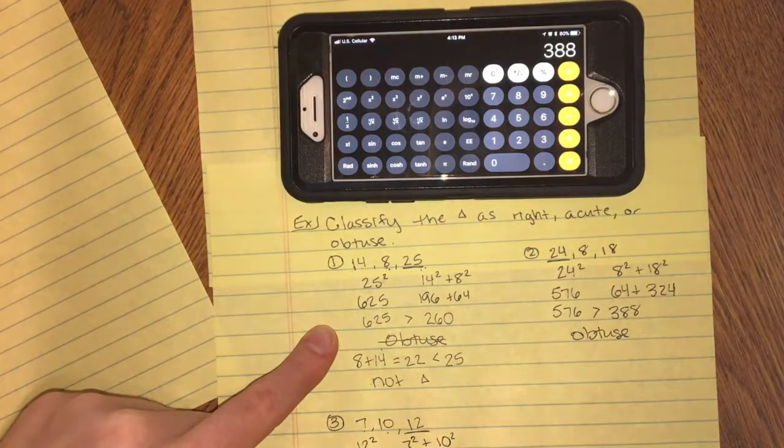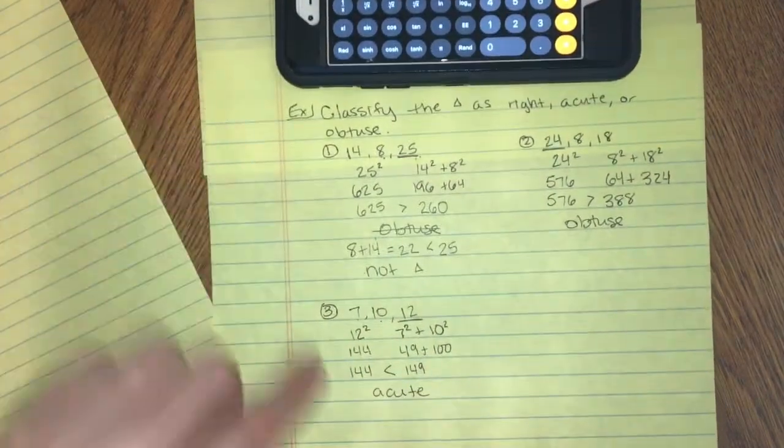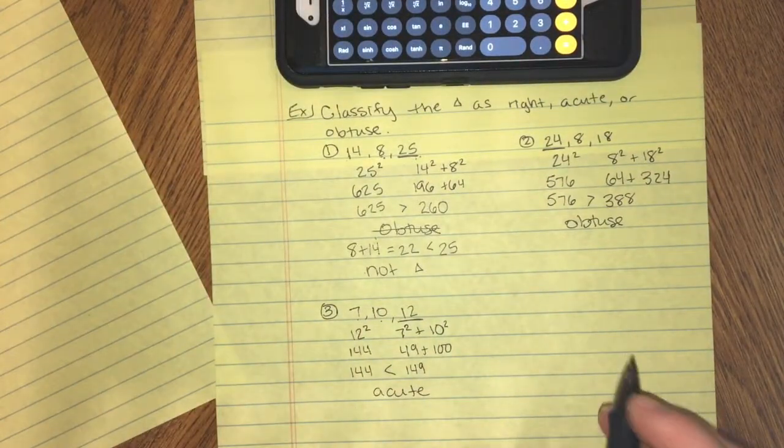49 plus 100. So we're comparing 144 to 149, and 144 is less than that. So this is an acute triangle. Oh, I'm sorry, you didn't see that. But we do get an acute triangle here.